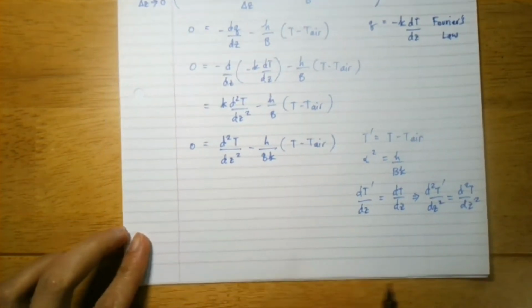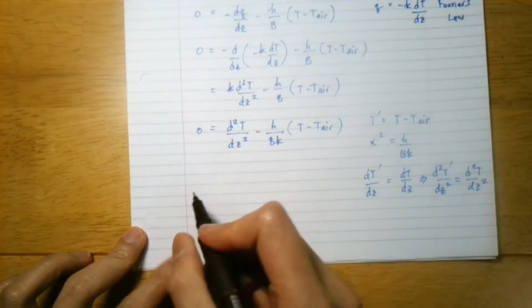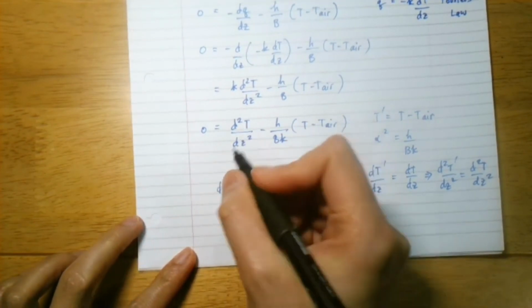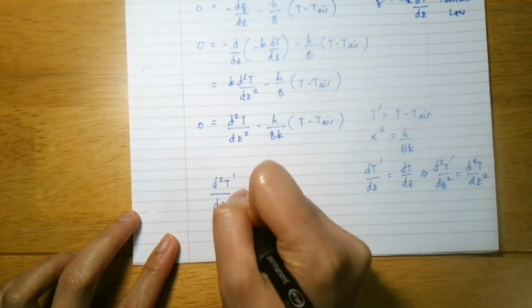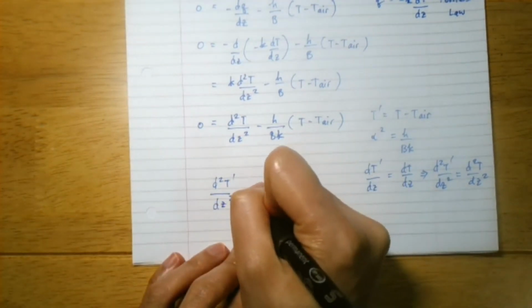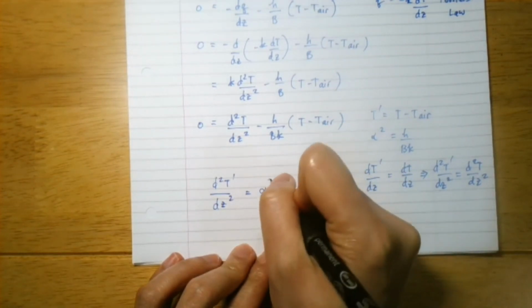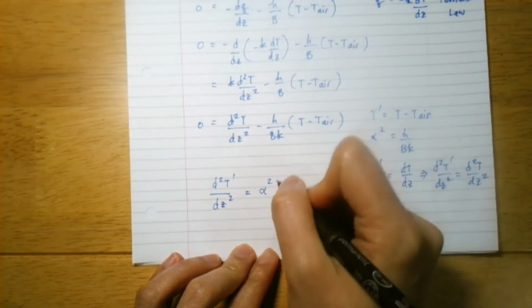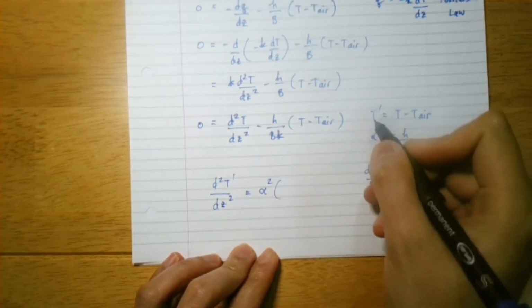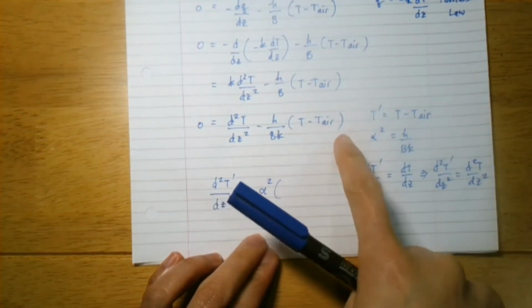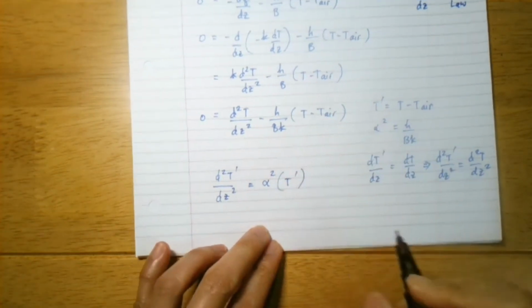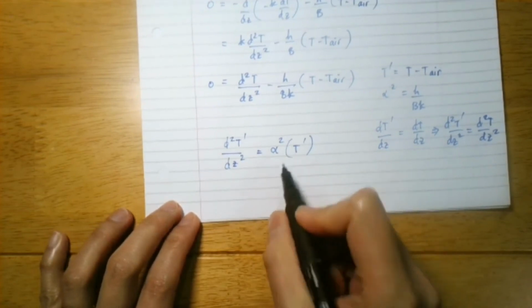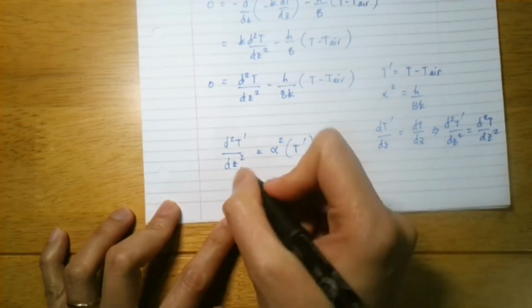Therefore, we can write our differential equation as the second derivative of T prime with respect to z equal to alpha squared, okay, so we have T minus T air, but that is just T prime. I shouldn't have put this inside the bracket, so let me rewrite that. So this is our differential equation.